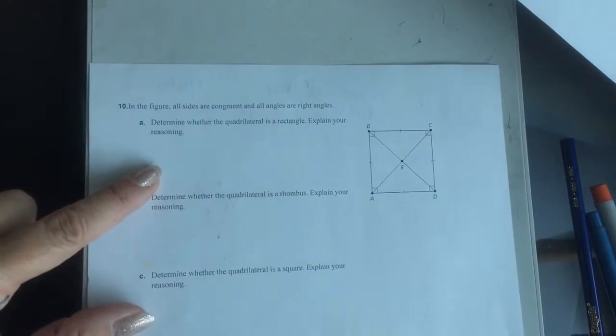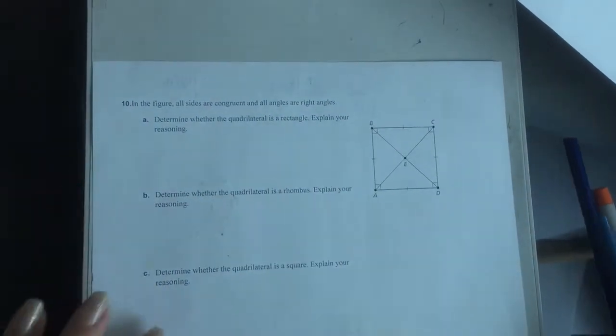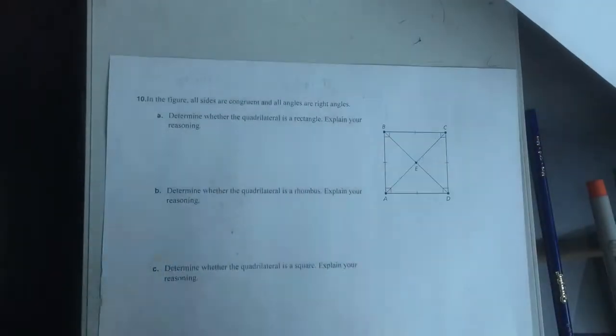Now, on the back side, determine if this quadrilateral is a rectangle. The only thing we need to do is go back to the rectangle's definition and see if it tells us such. Let's see here. The definition of a rectangle that we have is a parallelogram with 4 right angles. So, is this a rectangle?